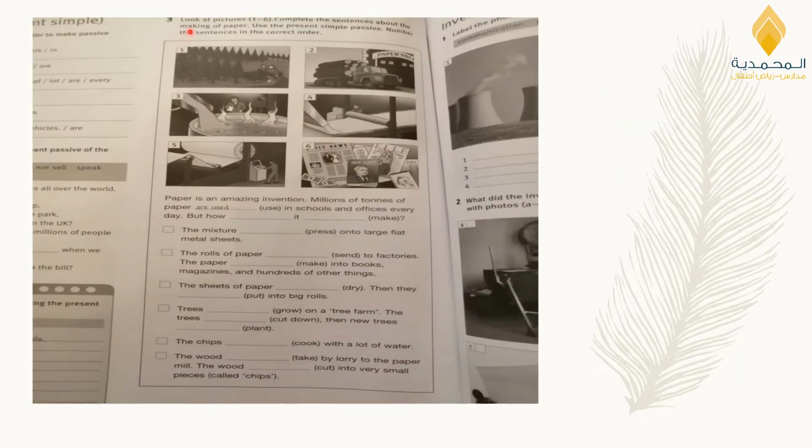Exercise 3. Look at pictures from 1 to 6. Complete the sentences about the making of paper. Use the present simple passive. Then number the sentences in the correct order. So these are the sentences that we have to fill in using the present simple passive. After that, we're going to look at the pictures and how they are ordered and fill in these small boxes with numbers. Let's start.